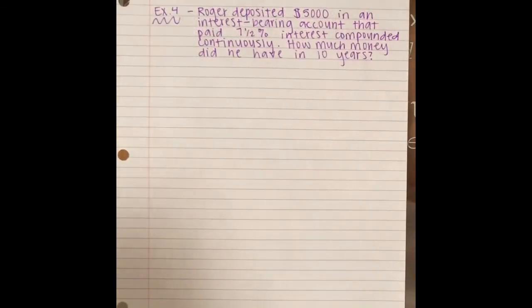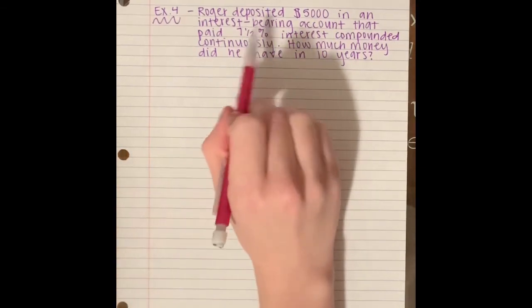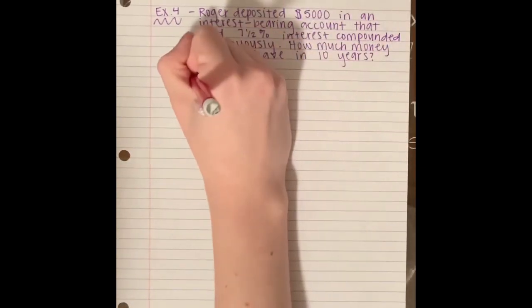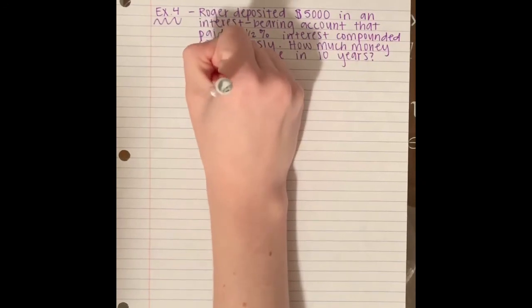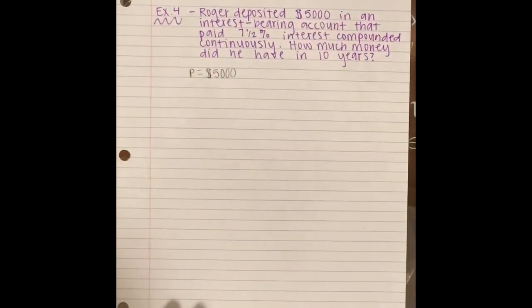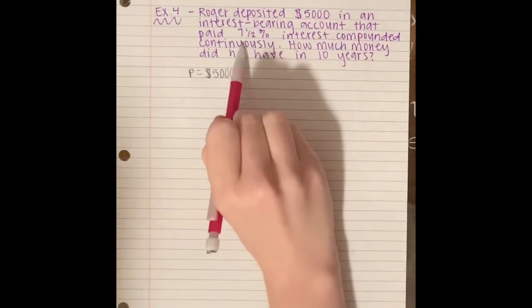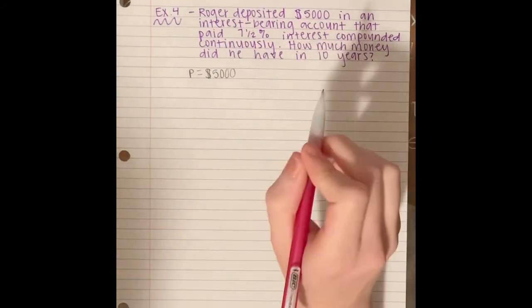For our last example, let's use this compound interest equation to solve. Says Roger deposited $5,000 in an interest-bearing account that paid 7.5% interest compounded continuously. How much money did he have in 10 years? All right, so he deposited $5,000. Our principal is $5,000, and we want to see after 10 years, was it a good interest rate? Did he make a bunch of money or not? So 7.5% interest compounded continuously.